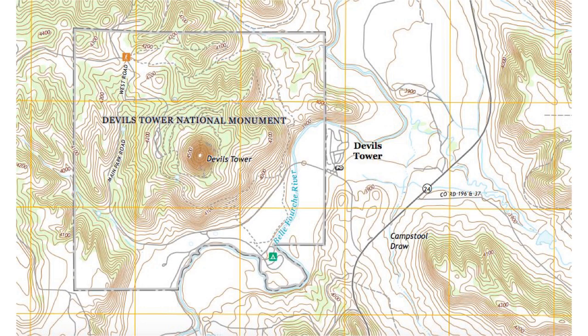And you can see here's the tower right here in Wyoming. And you can see there are a lot of those brown contour lines right there. And they form little circles. Anytime you see circles like that on a map, it's a hill, right? The tower is a really, really tall hill.